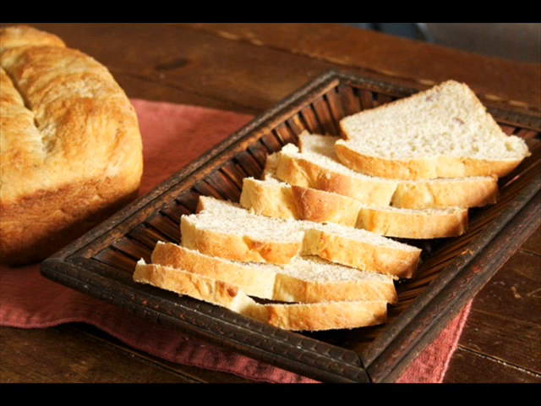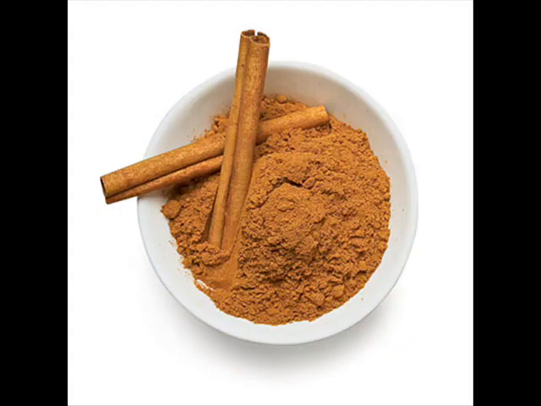The second ingredient would be the cinnamon. Now, I use the cinnamon to give my French toast flavor. Cinnamon is like the main ingredient when you're making French toast. It gives it that cinnamon taste. That's one of the main ingredients in making French toast.